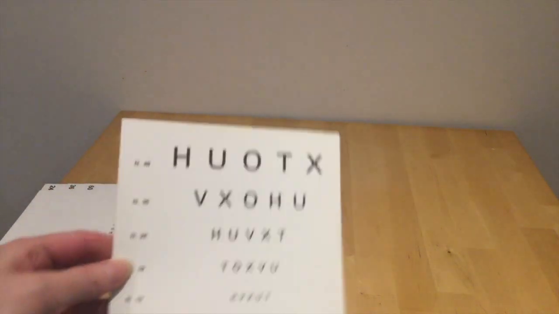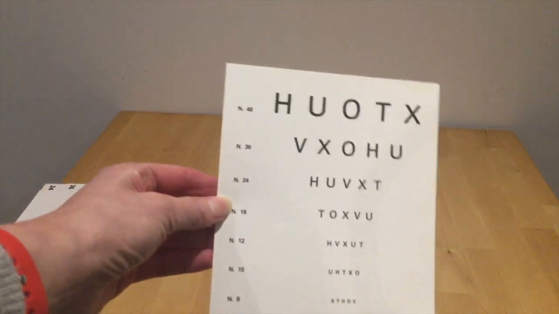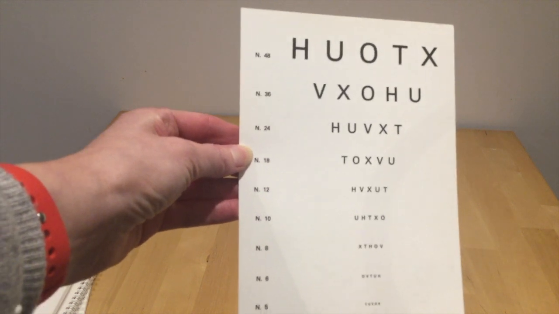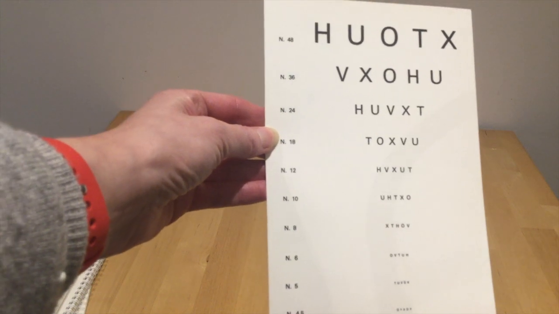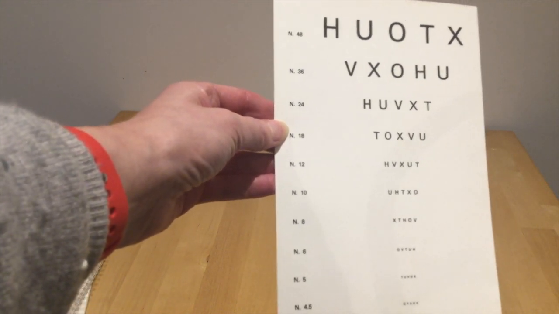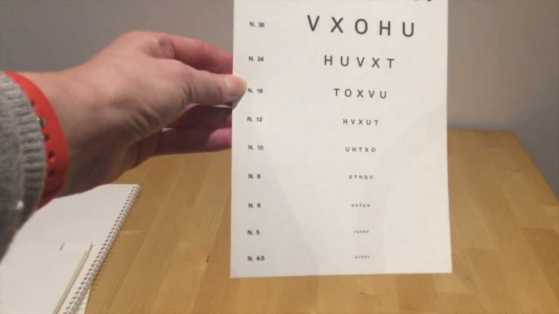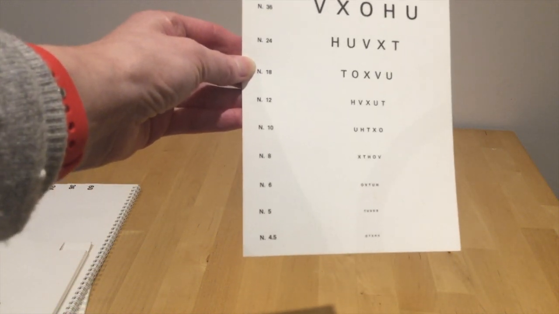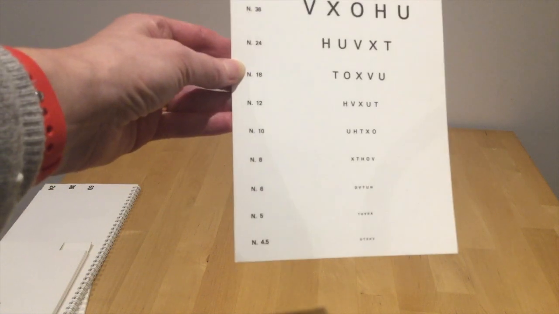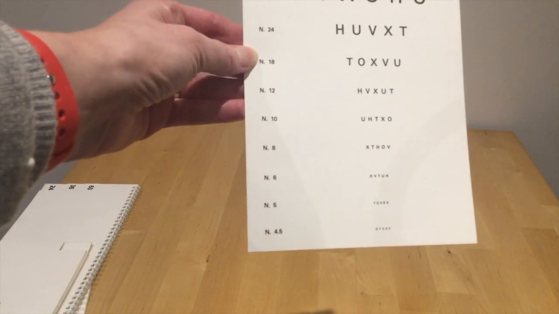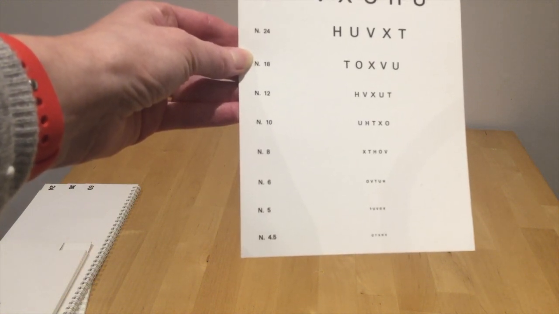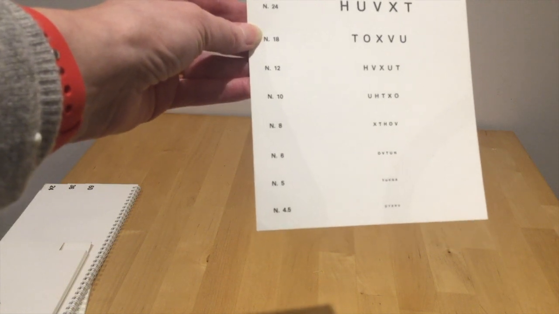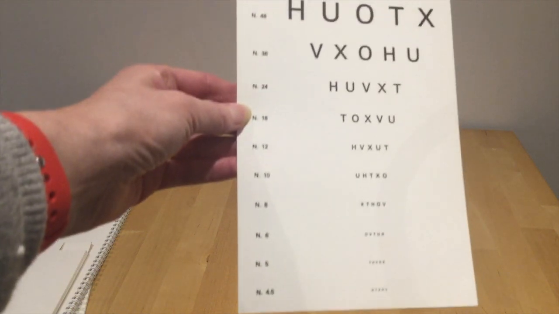And the other good thing I like about this assessment is using those same letters, we have a near card. So again, the child or young person can go as close as they wish and they can name or match the letters. Good if you've got a young child who's perhaps not quite ready to read yet, or someone who can't read words but could match these letters. And it goes right down to N4.5 at the bottom. So that is the Sonksen Silver Acuity System.